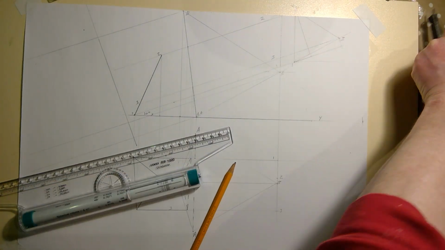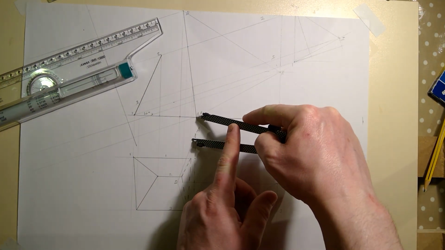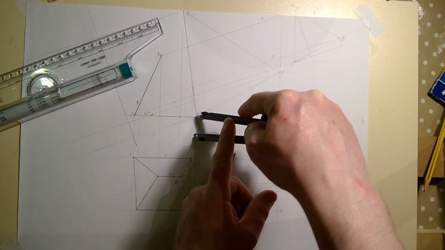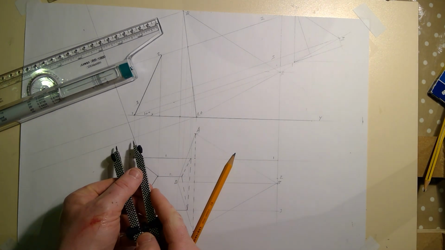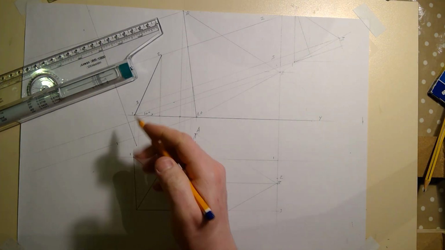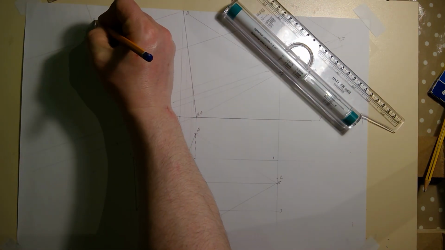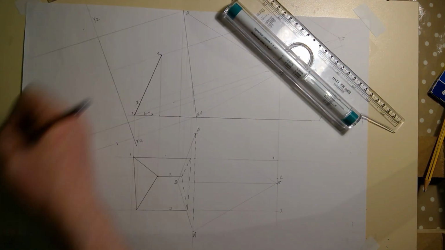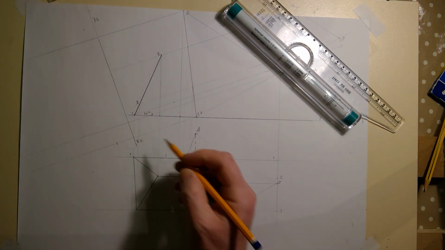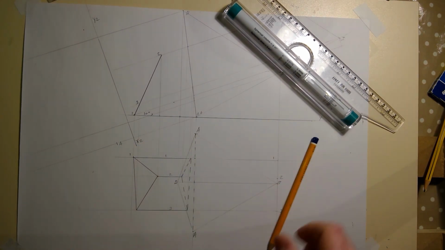So get my compass, get the distance to my first point A, which is the one that's nearest my vertical plane, and mark that off in my new view. This is going to be my x2, y2, or as I know in this view, it is my vertical plane again. So that's A, that's that point. I want to get my second point A.